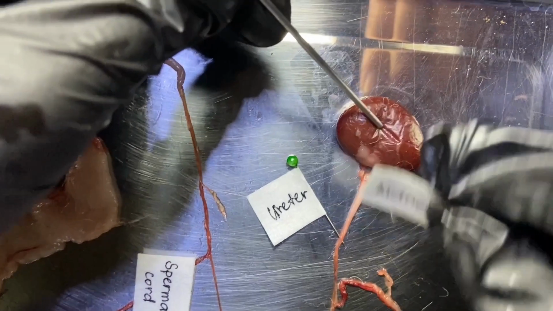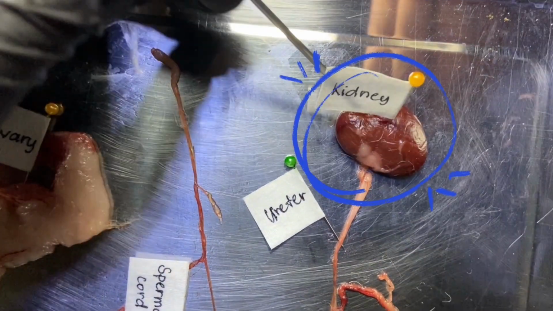Last is the kidney. The kidney is part of the urogenital system of the male rabbit. It removes nitrogenous waste from the blood and excretes them as urea. Kidneys are bean-shaped organs with a dark red color and are located in the abdominal cavity.